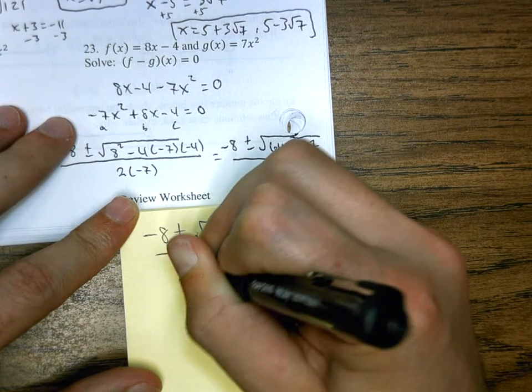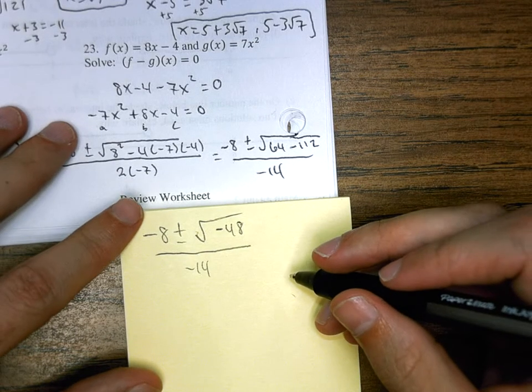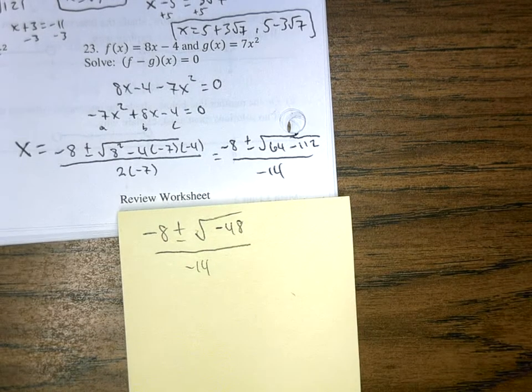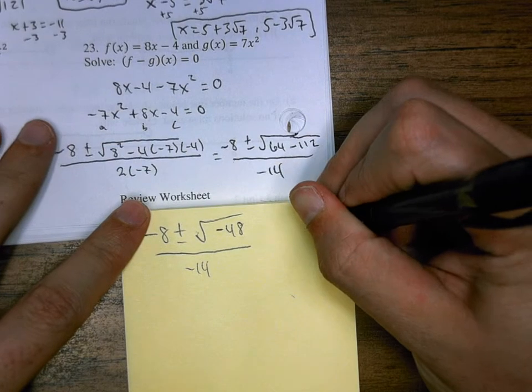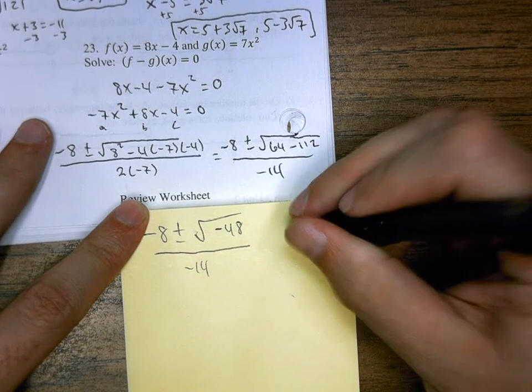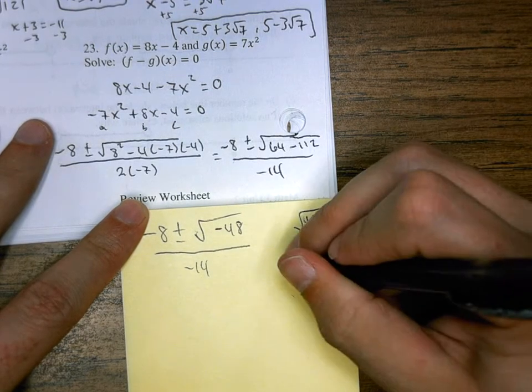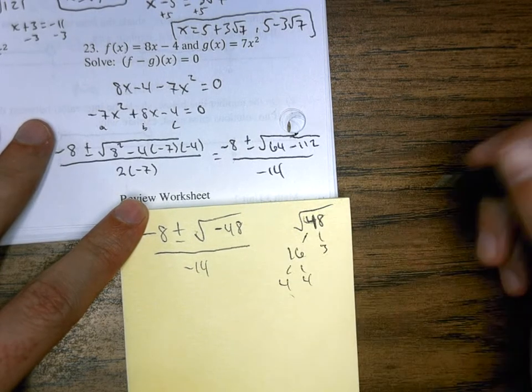And 48 can be broken down. 48 could be, let's go with 16 and 3, 4 and 4. So it would be 4 root 3.